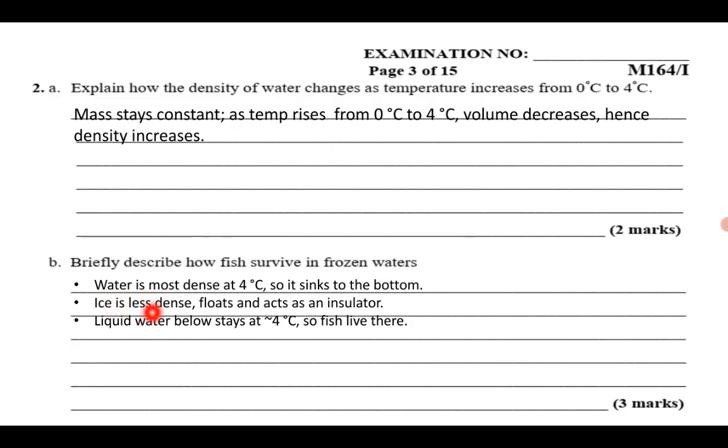And the ice, which is less dense, remember, ice is less dense than liquid water. So ice which is less dense will float to the top. In so doing, it acts as an insulator. So the liquid water below the ice stays at 4 degrees Celsius. So the fish will live there and survive. So the 3 marks are for the 3 points that we have here.